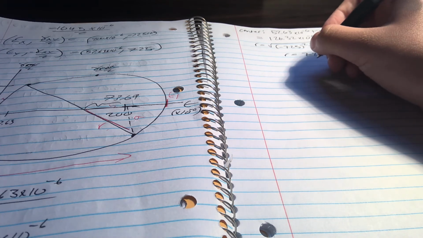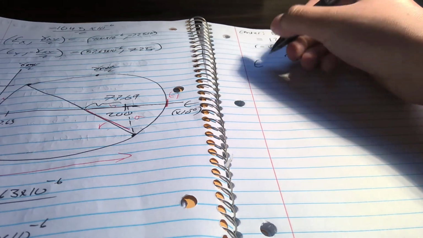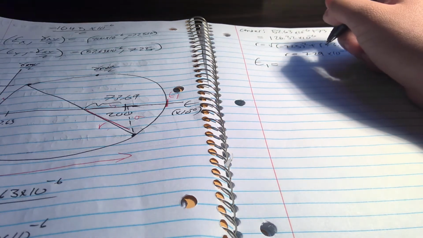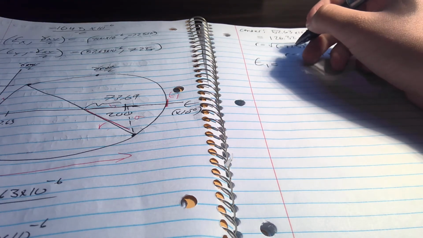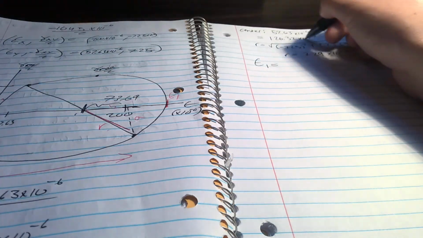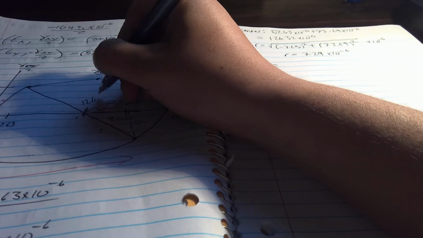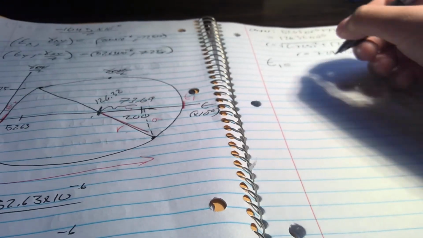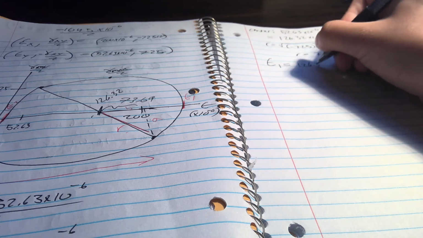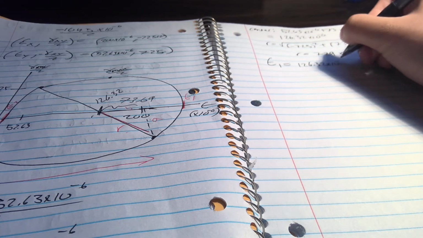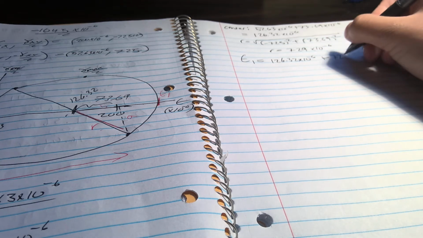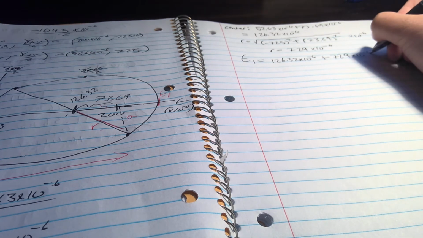From here, we find strain 1, which is just equal to our center, 126.32 times 10 to the negative 6 plus 729 times 10 to the negative 6.